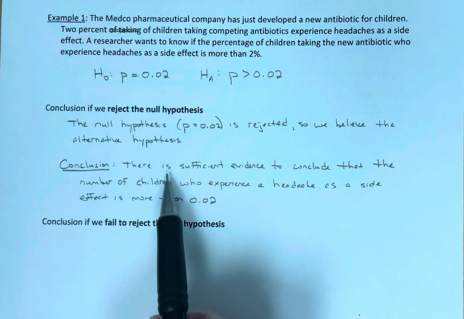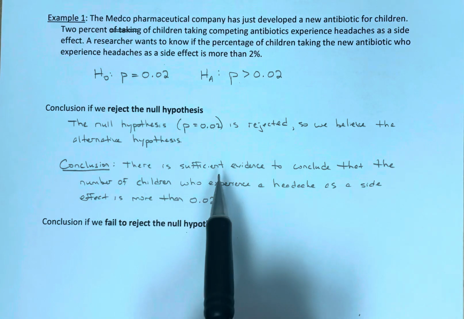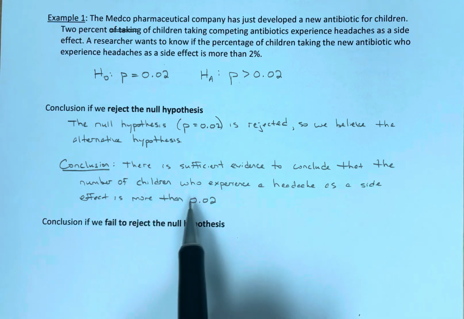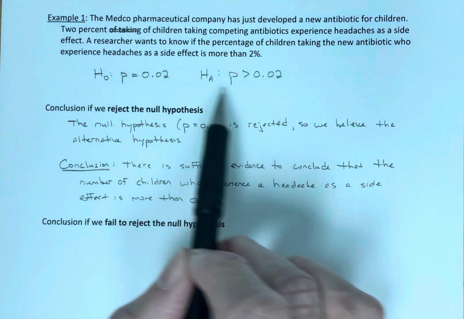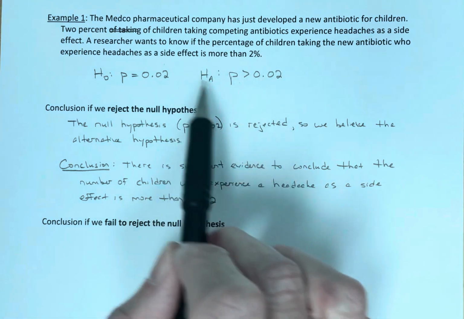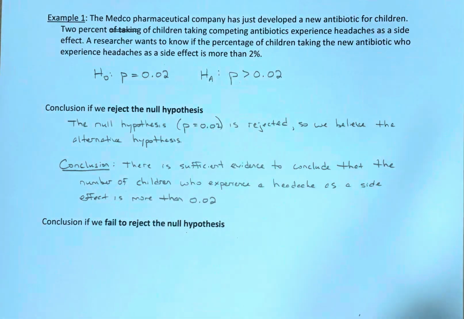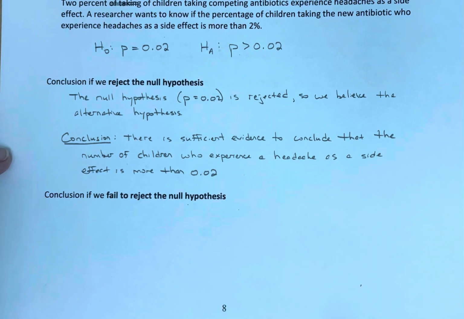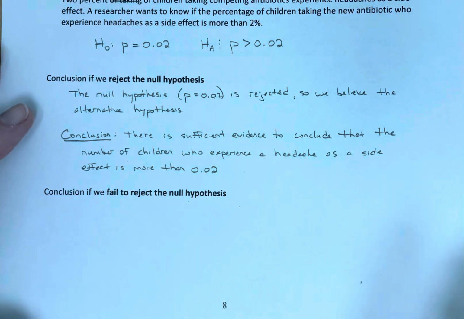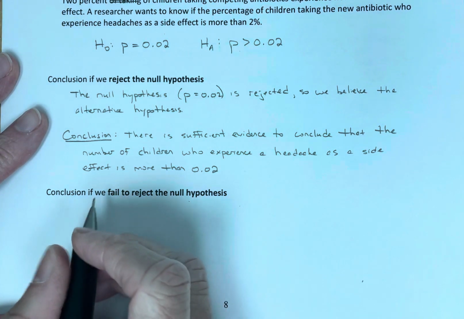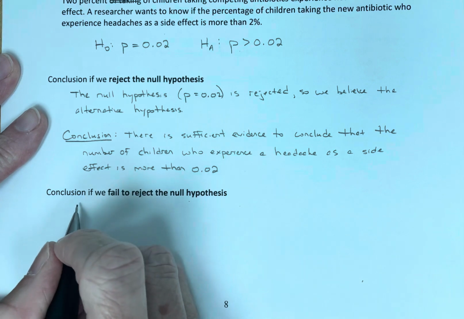So we're saying here, we rejected the null. There is sufficient evidence to conclude that the number of children who experience a headache as a side effect is more than 0.02. We are writing our conclusion based from the perspective of the alternative hypothesis. Okay, so what is our conclusion if we fail to reject the null hypothesis? What does this mean?